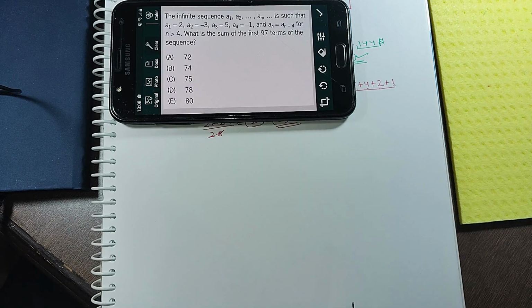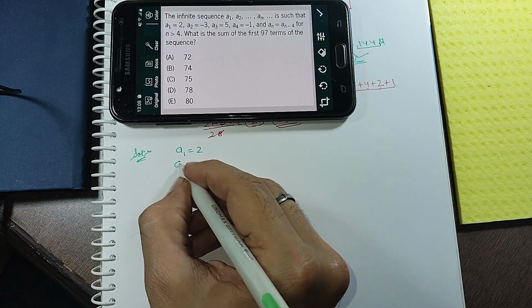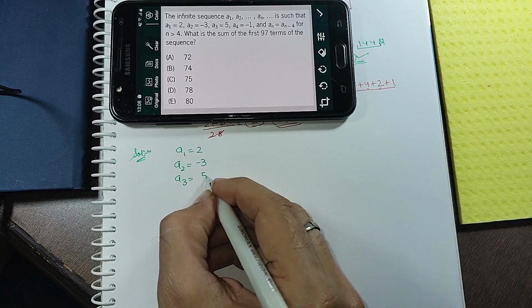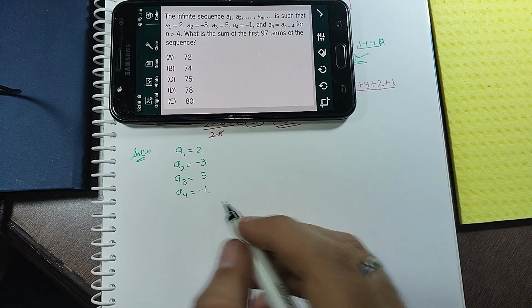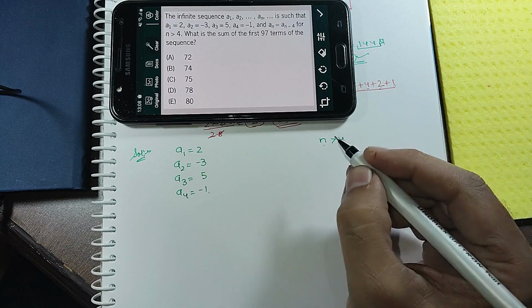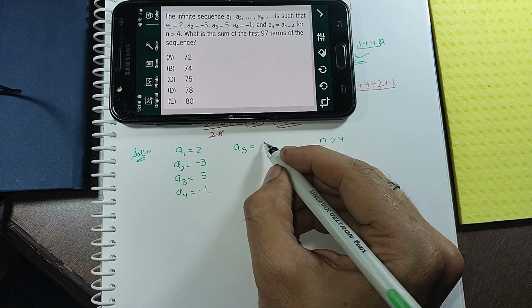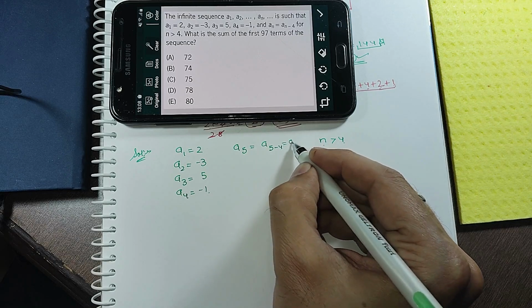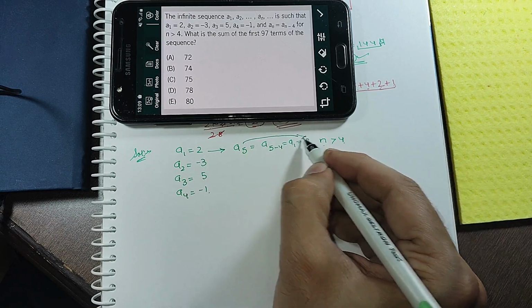The infinite sequence a1, a2, and so on up to an is such that a1 is equal to 2. So a1 is 2, a2 is minus 3, a3 is 5 and a4 is minus 1. And an is equal to an minus 4 for n greater than 4. So it has been given that for n greater than 4, that is n starting from 5, a5 will be equal to a5 minus 4, which is a1, and this will be equal to 2. So a5 will have the value of 2, which is a1.